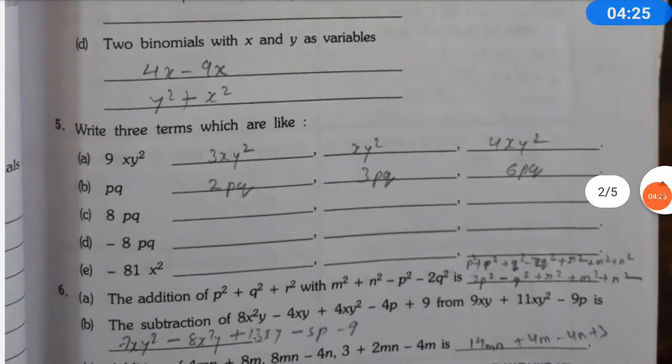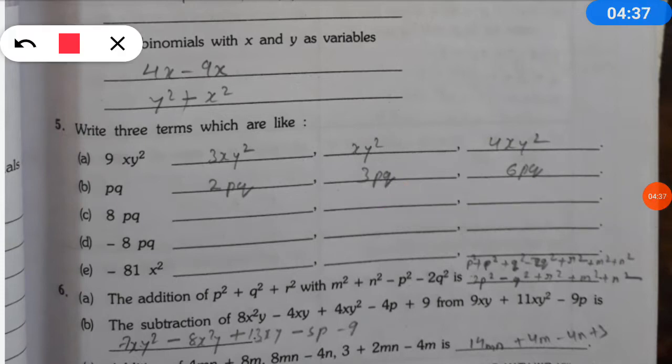Next, moving toward the 5th question. In the 5th question it is said: write 3 terms which are like. Which are like means similar to it. Okay, so as we are having the first term 9xy square, it is a monomial term as we know. So we have to write the like term of it. Like term means its power should be 1 plus 2, that is, its power should be 3. What is the power of x? We are having 1, and the power of y we are having 2. Altogether the power of x and y will be equal to 3.